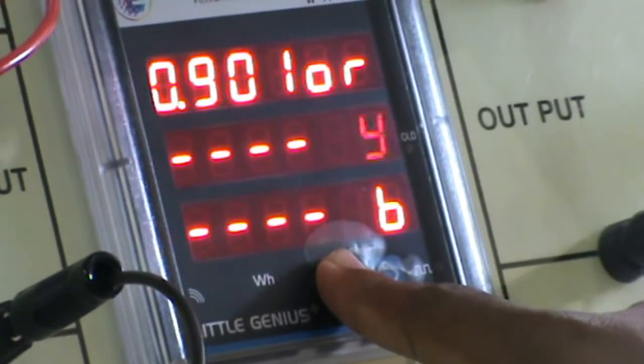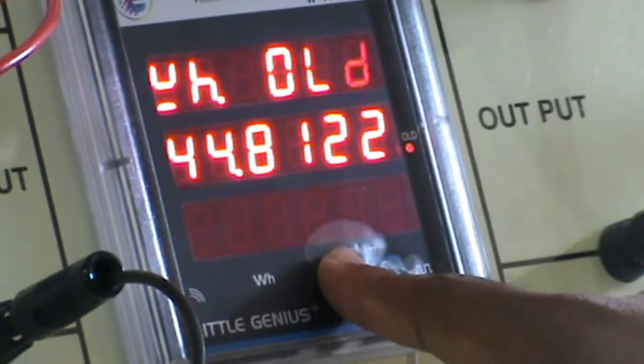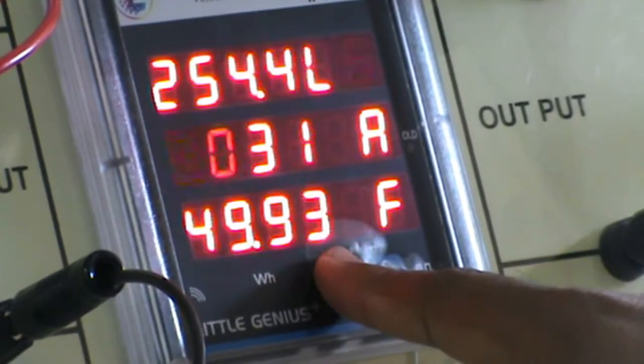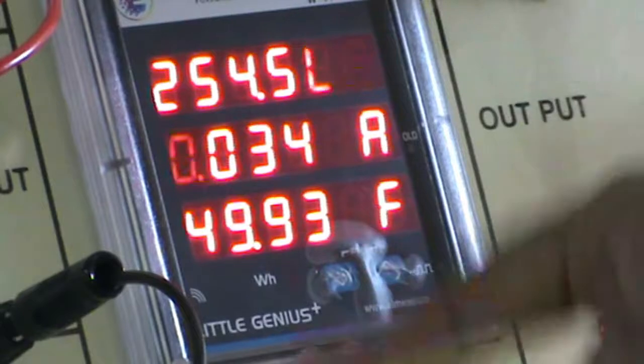Again press this button. These other readings are not required; these are repetitions.